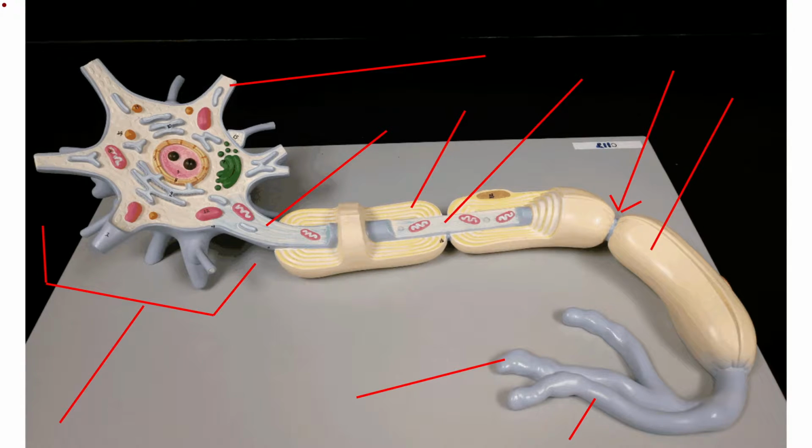So let's start here. This is the soma or cell body of the cell. So that's all of this large part. And then the long part that extends is called the axon. Now, the connection between the cell body and the axon is here, and it's called the axon hillock.